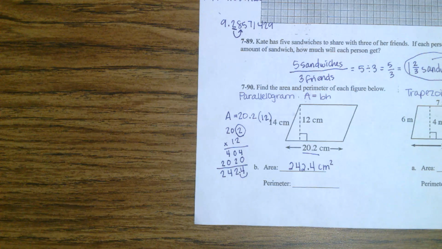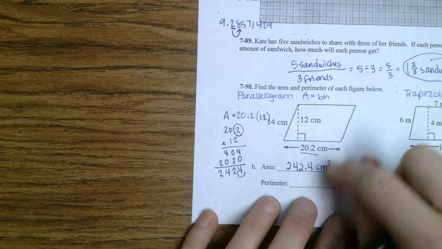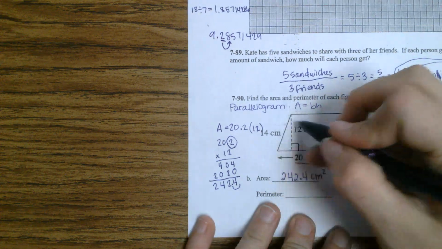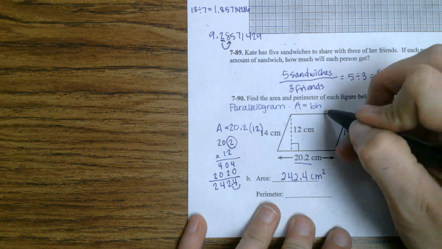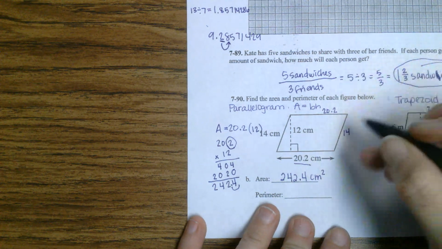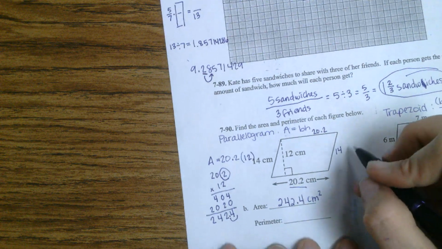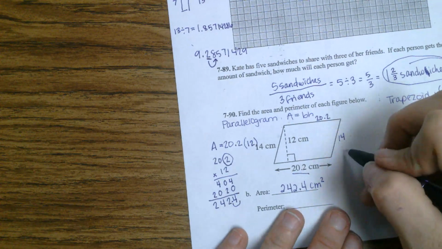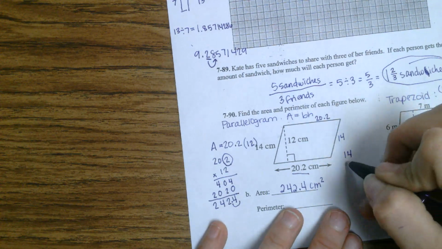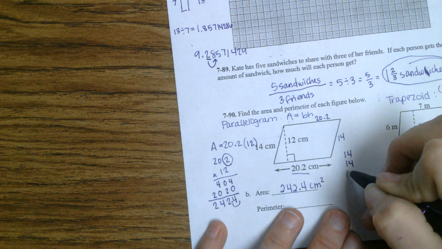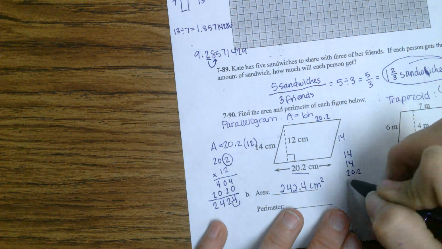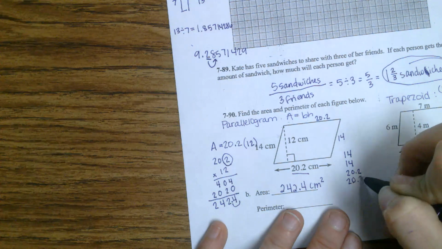For my perimeter, I'm going to add all the outside edges. So I have 14, this is also 14, and this is 20 2/10. I do not worry about the 12 in the middle because that's not on the outside of my shape. So I have 14 plus 14 plus 20 2/10 plus 20 2/10.